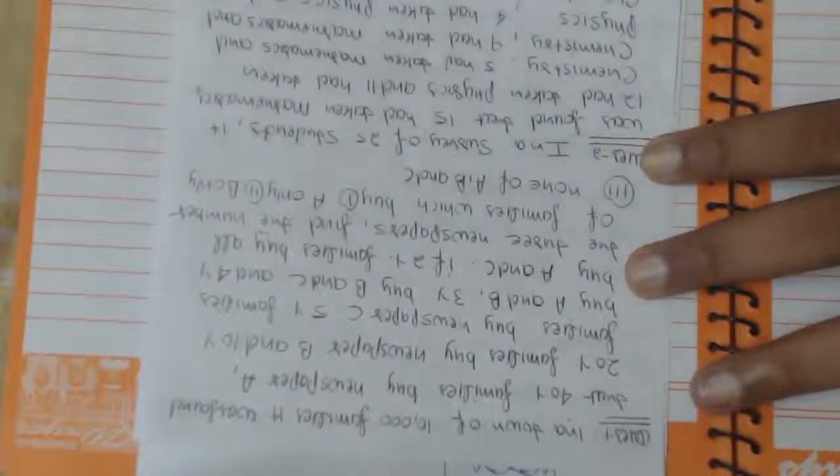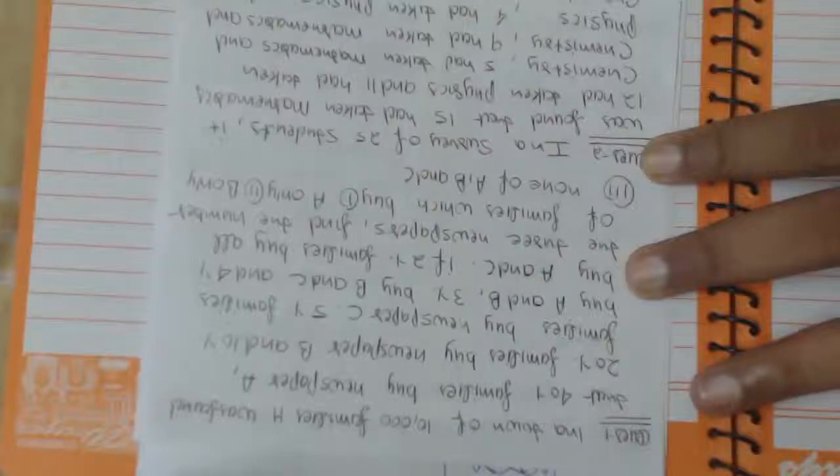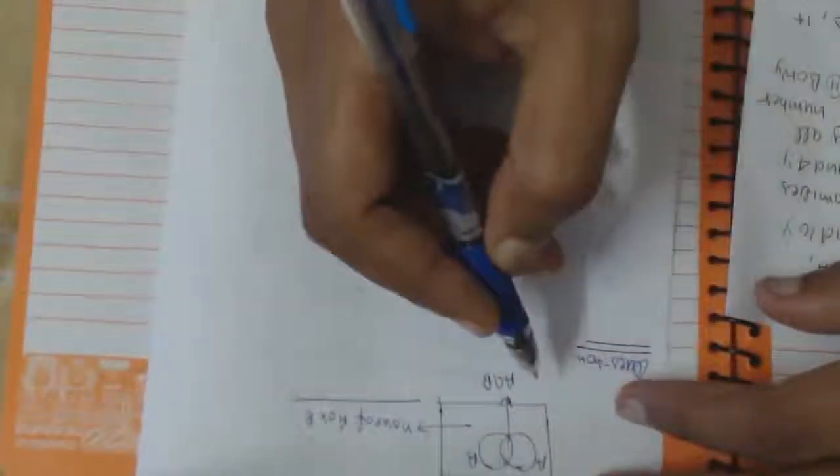We have to find out the number of families which buy A only, B only, none of A, B and C. Okay. So first from this question I am writing down what is the data given to me.